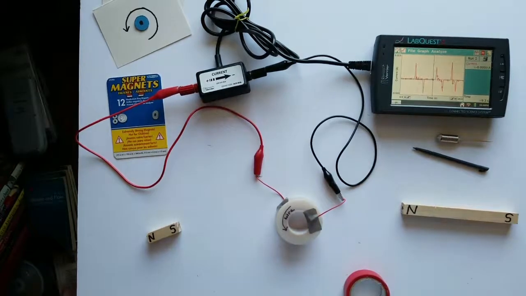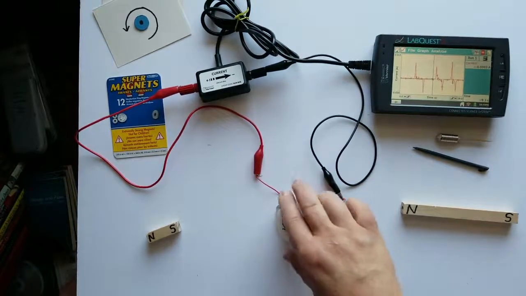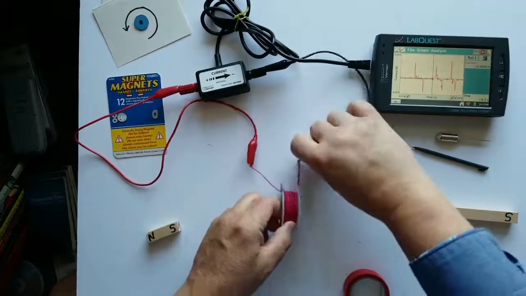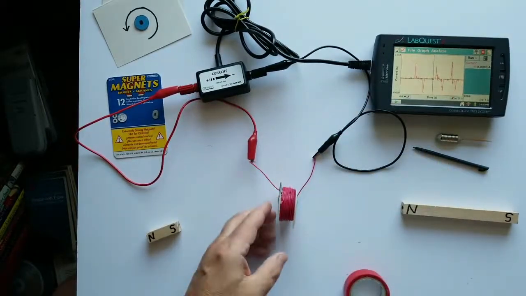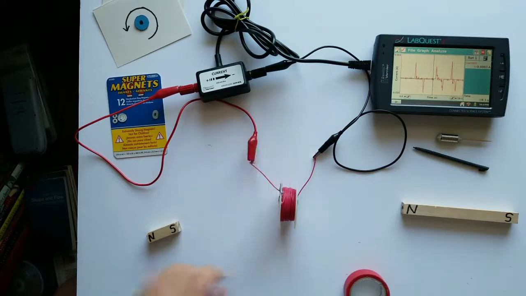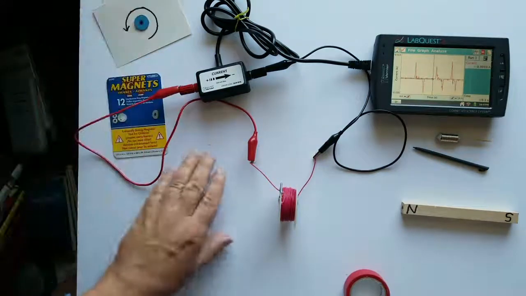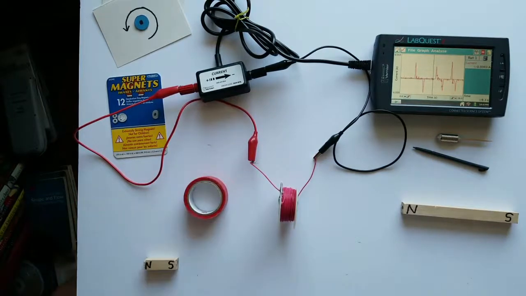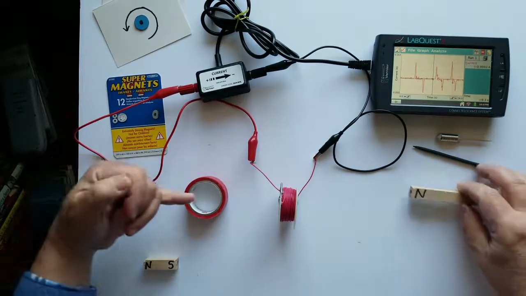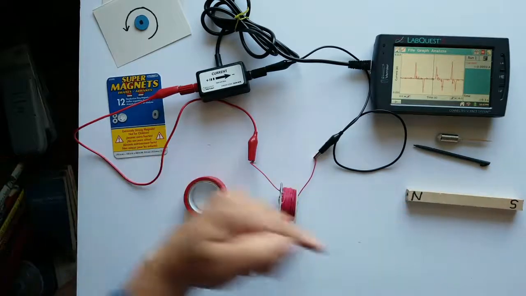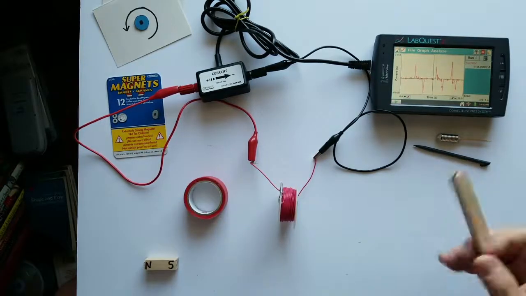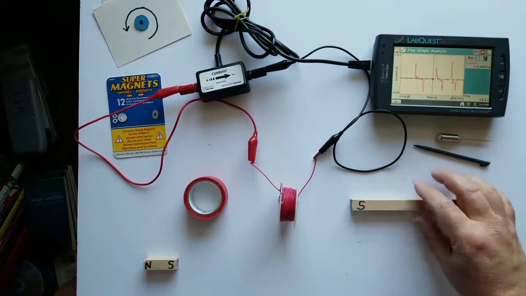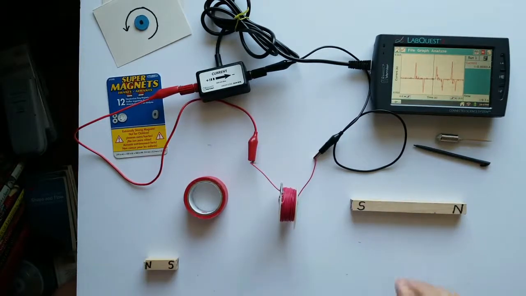So there is a homework problem in which I ask you to pretend that here's a loop of wire right here, and you're over here. Let's make this you. You're looking straight on this way at this. And so here's the magnet, and I'm going to put it this way.